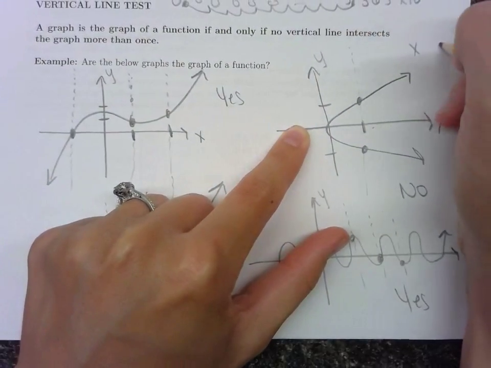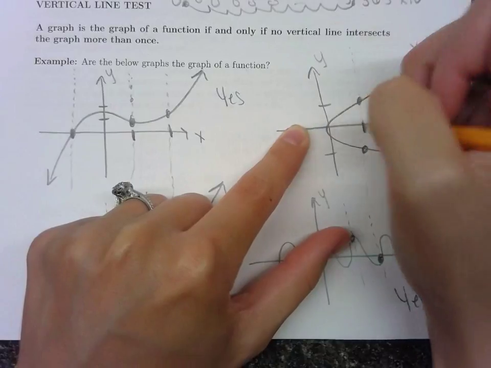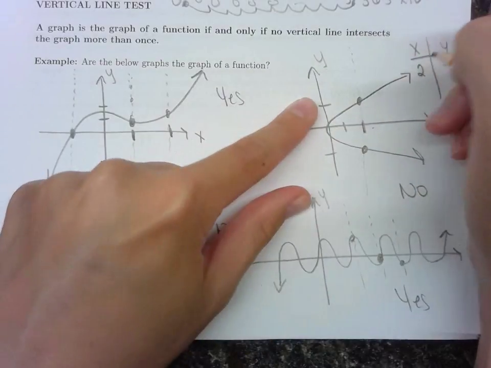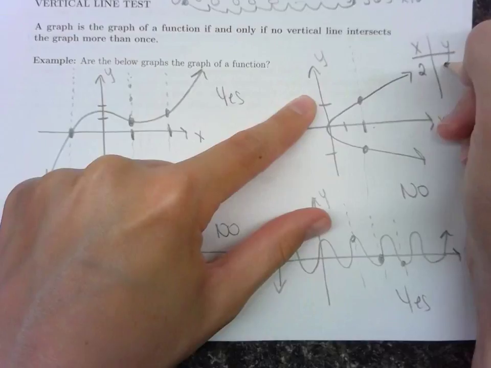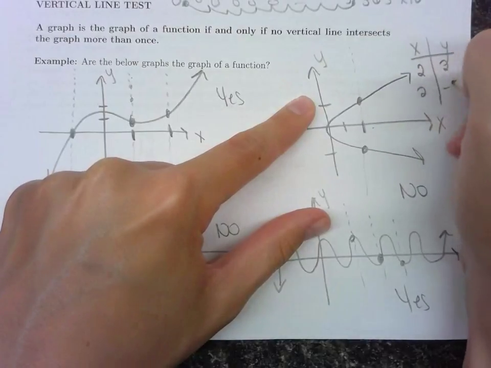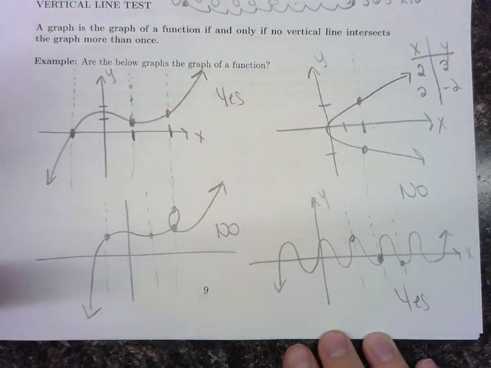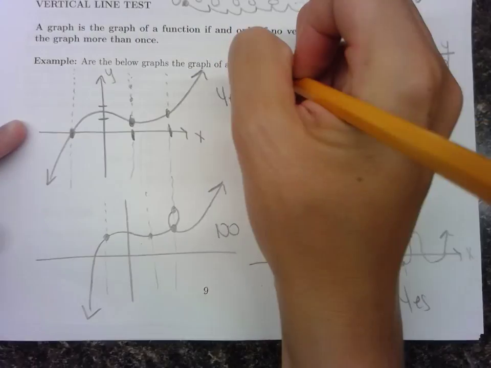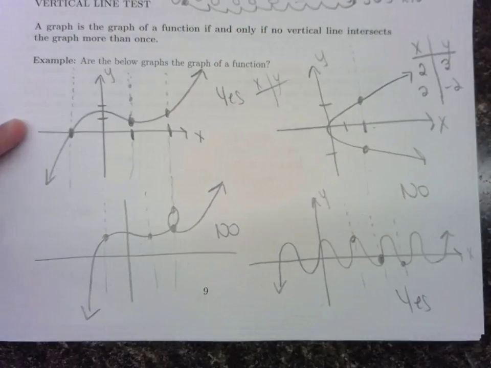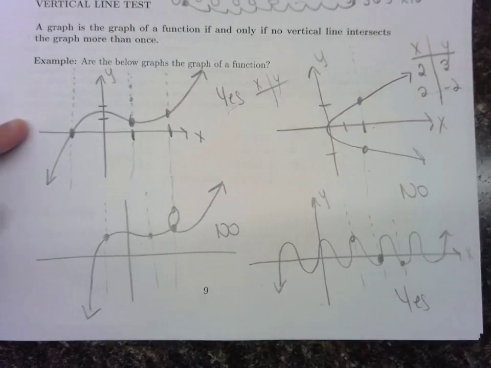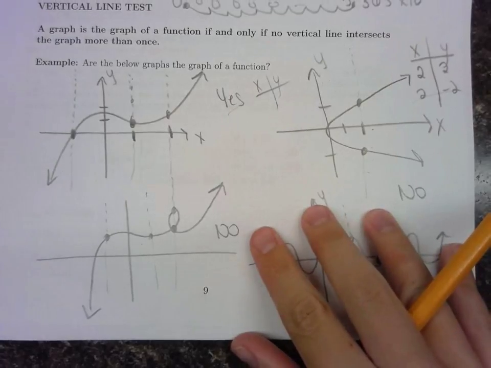Okay, so if you were to do an XY table, maybe this is 2, and you have two outputs here. So maybe this is 2 and -2. Okay, but for this one, for every input, you would have just one output. Okay, so this is not a function, this would be a function. So that's why that works.